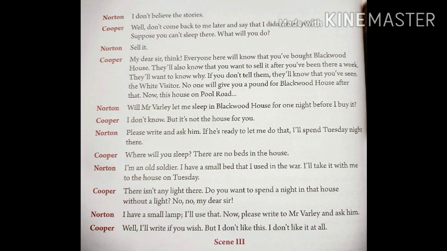Cooper says, well, I'll write if you wish, but I don't like this. I don't like it at all. Well, anyway, I will ask Mr. Warley, but I don't like your decision. I don't like it at all.